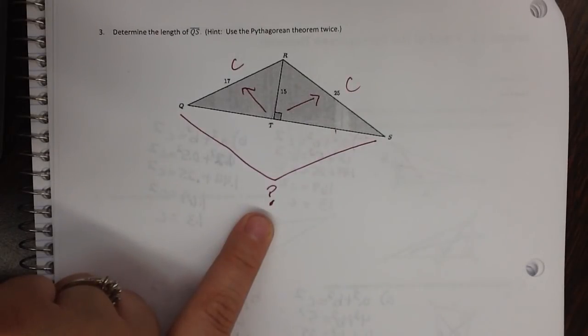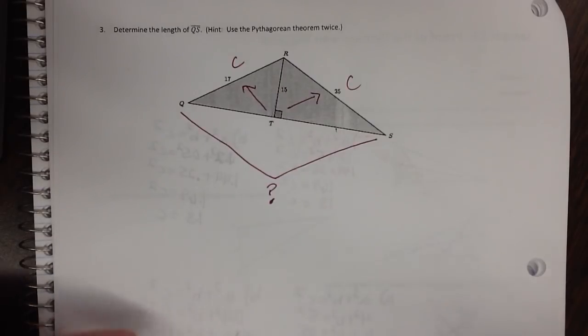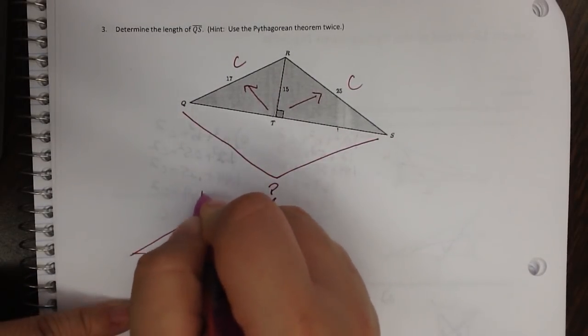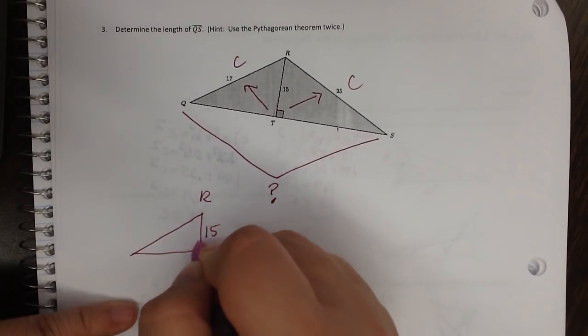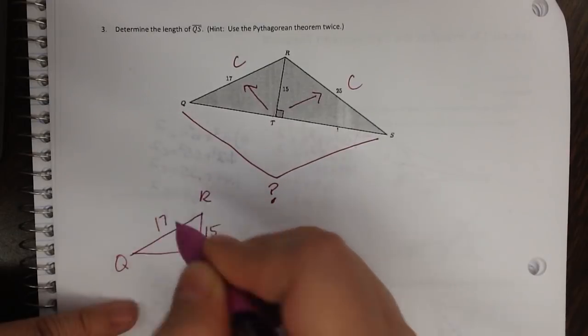So, what I'm going to do is draw them separate, solve them, and then add them together. So, here we go. R, 15, right angle, T, Q, 17.